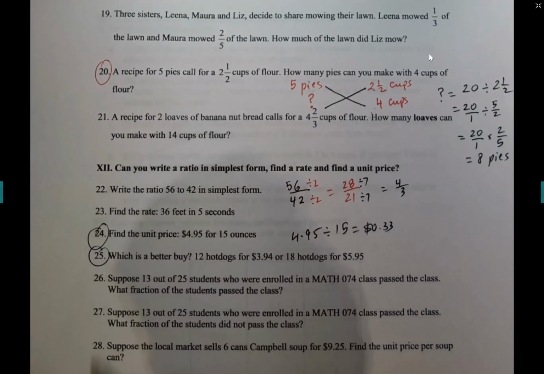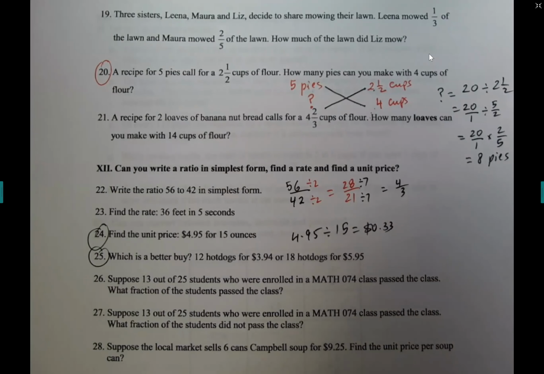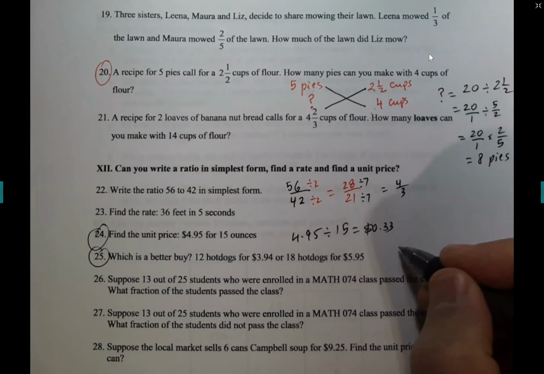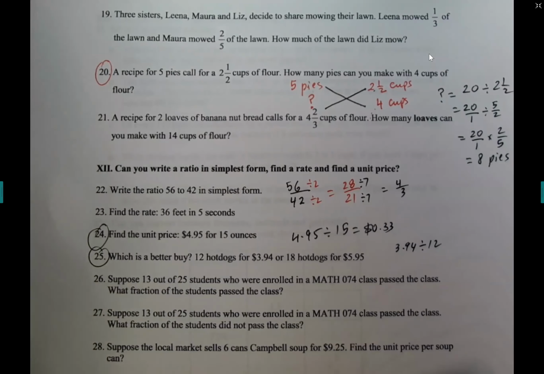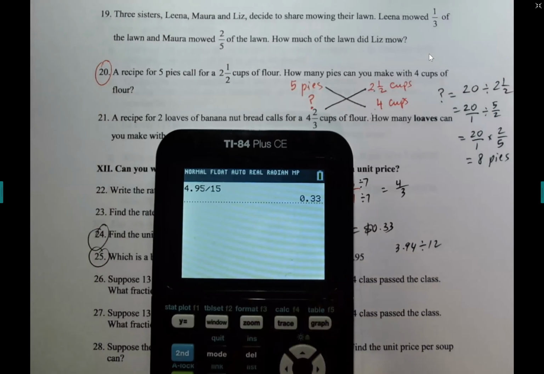Okay, 25. Which is a better buy? Better buy, guys, means cheaper. 12 hot dogs for $3.94 or 18 hot dogs for $5.95. So what I will do, I just figure out the cost of each hot dog in each one. So you do $3.94 divided by 12. I got 0.328.